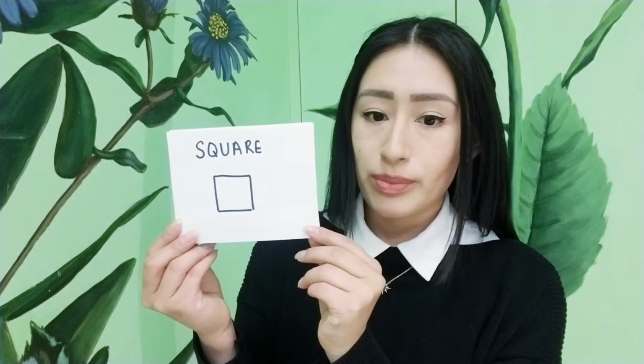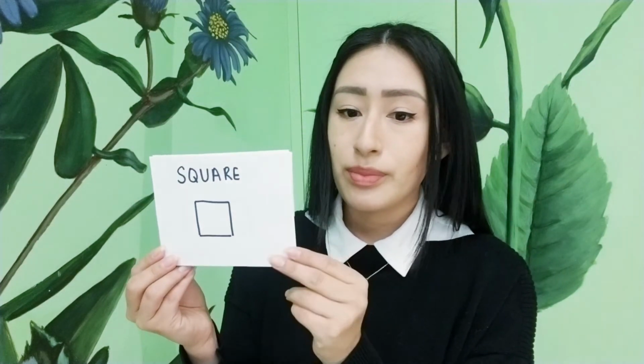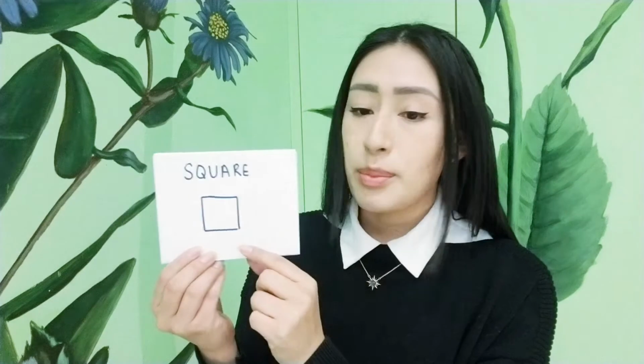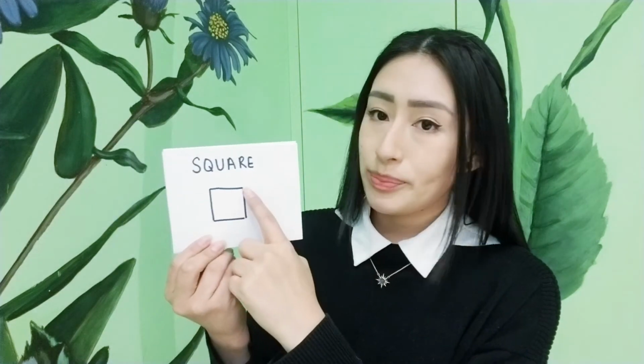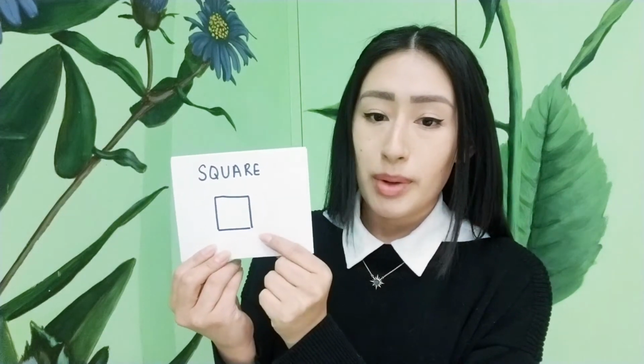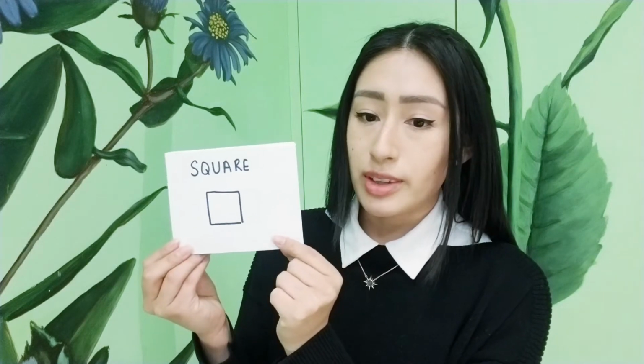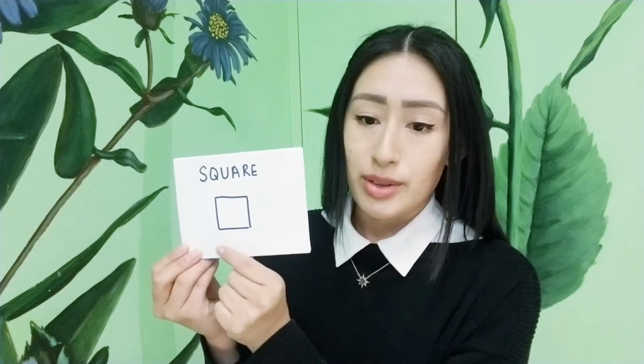Learning about lines helps us realize that they're at the beginning of creating fun shapes such as squares, rectangles, circles, and triangles. To make a square, you need 4 straight lines, 2 vertical and 2 horizontal. A vertical line begins at the top and ends towards the bottom, while a horizontal line goes left to right.